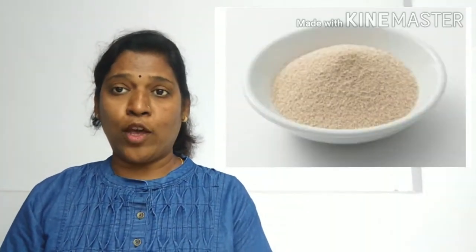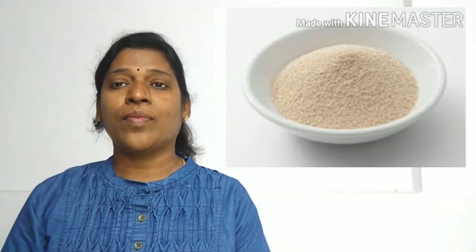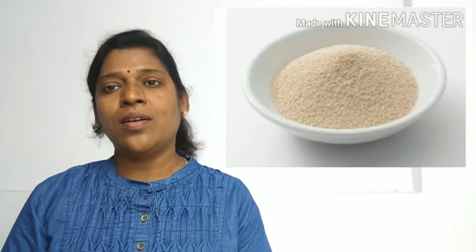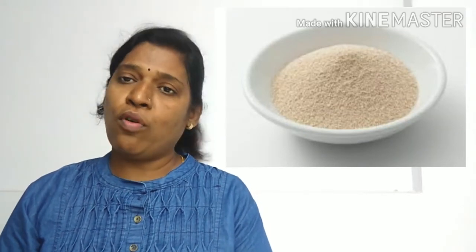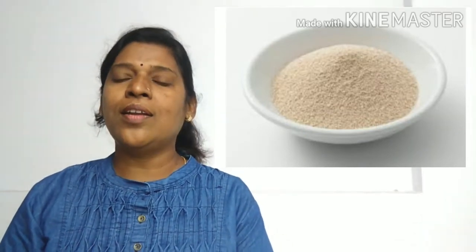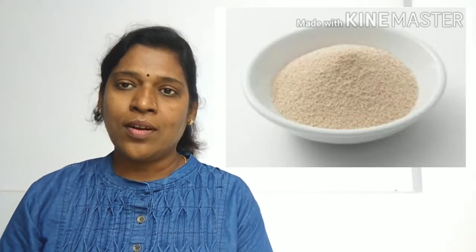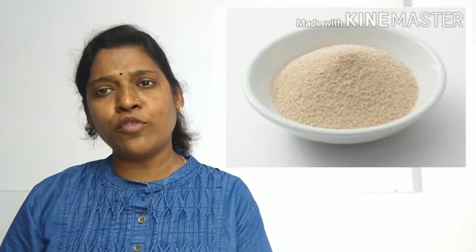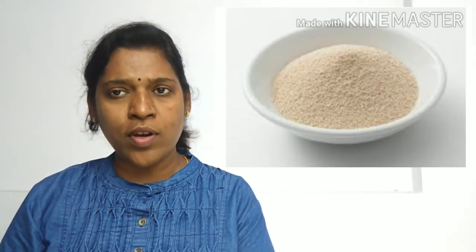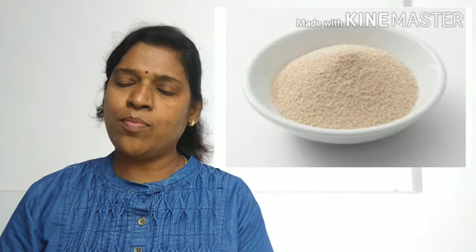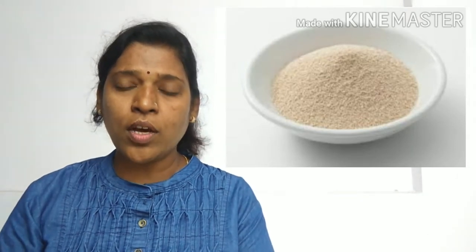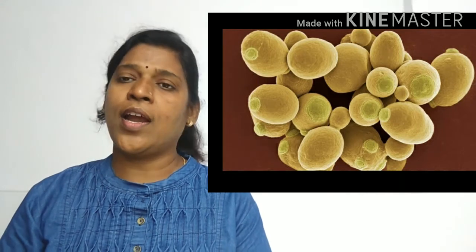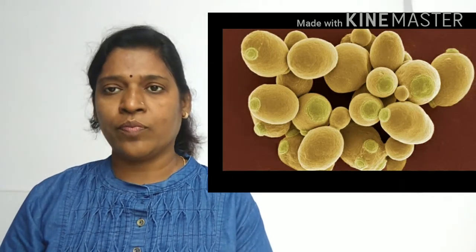Another useful microbe is yeast. Bring dry yeast from a market. Add a spoon of this dry yeast to a bottle containing lukewarm water, and add a spoonful of sugar. This bottle contains lukewarm water. Add a spoonful of dry yeast and a spoonful of sugar.